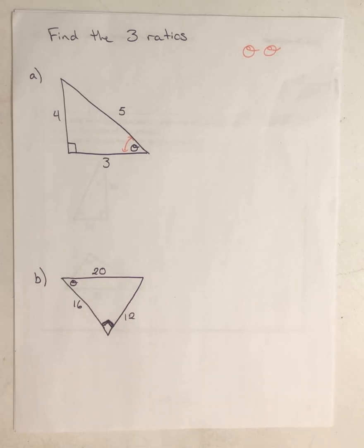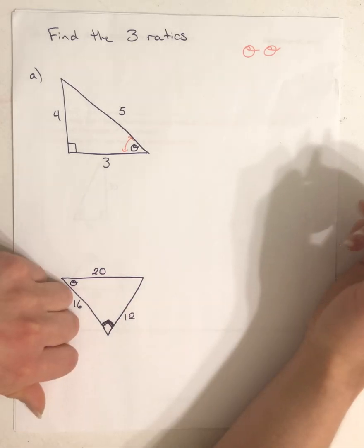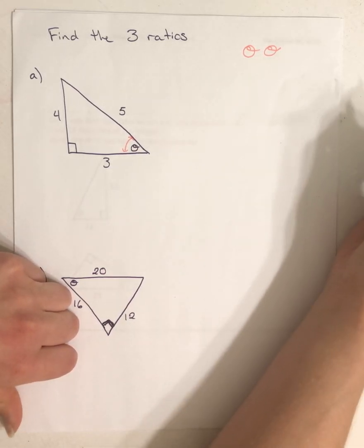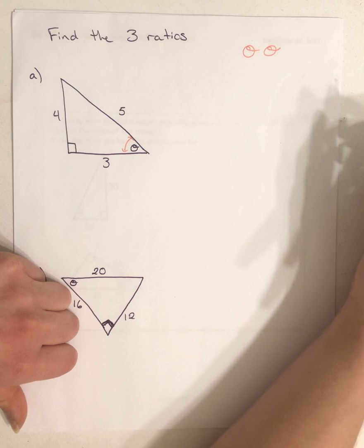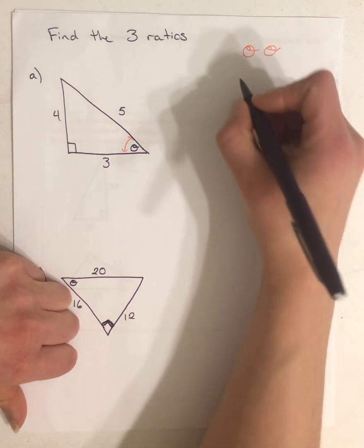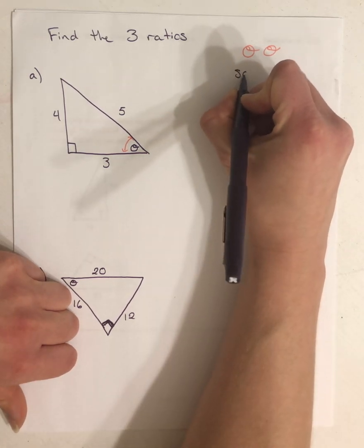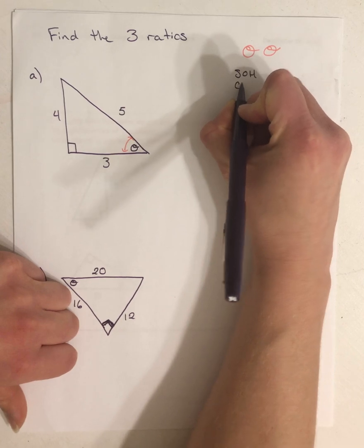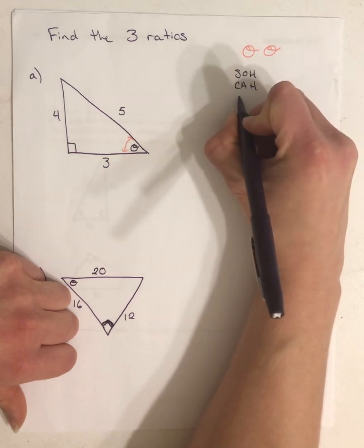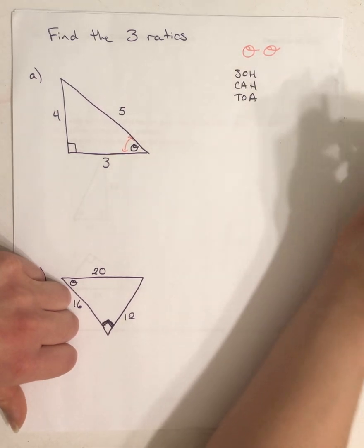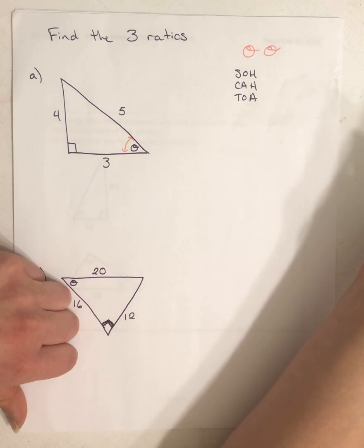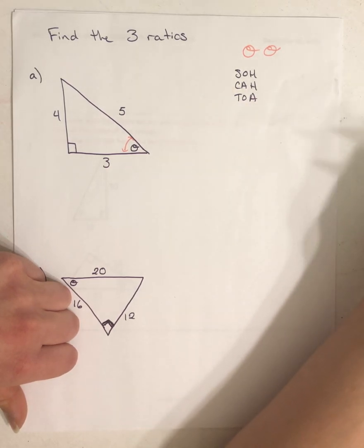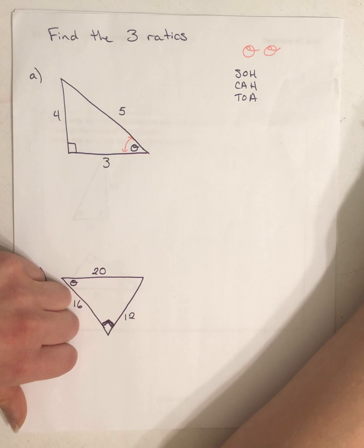So when we're talking about SOHCAHTOA, how I've explained it is I would write that acronym down, okay? So every time I would write SOHCAHTOA, right? Write it just how it sounds. And this is going to help us remember what goes where.